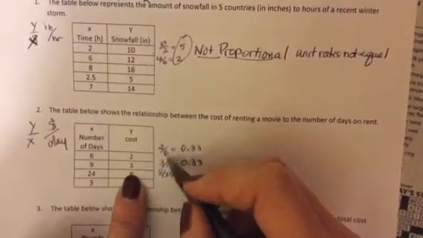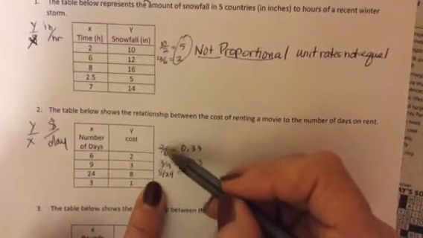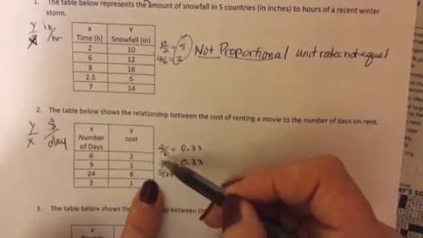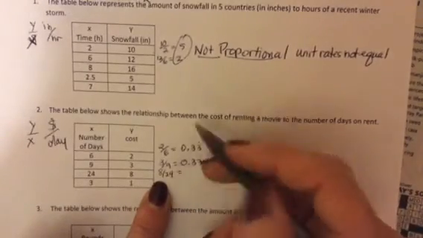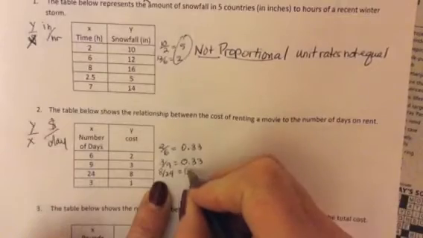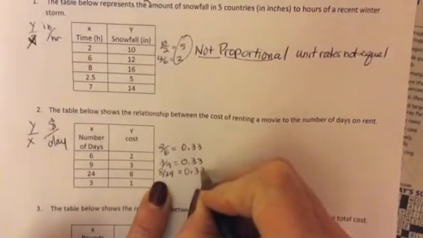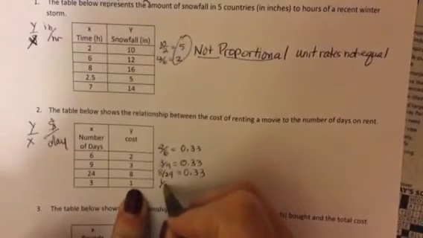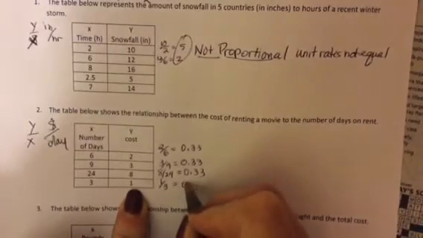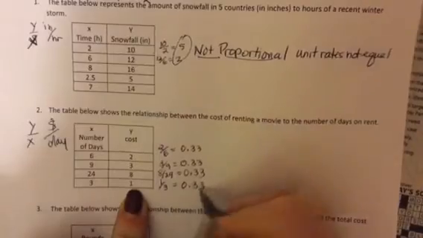Or you can reduce these fractions. Divide out 2 over 2, 1/3. Divide by 3 over 3, 1/3. Divide by 8 over 8, 1/3. But if we're looking at it as money, it'd be 0.33, like 33 cents. And then 1 divided by 3 is 1/3. So that's going to be 0.33.